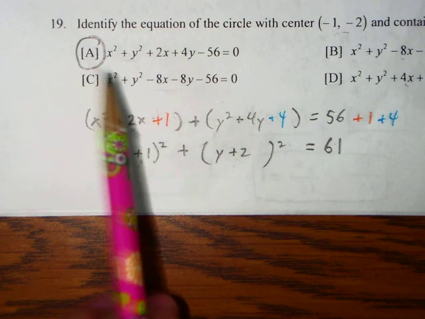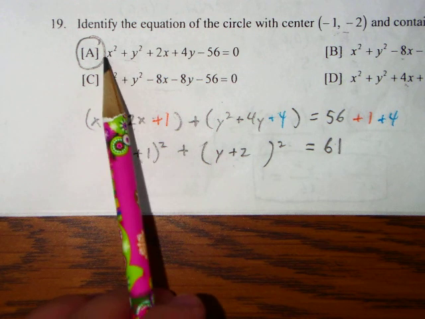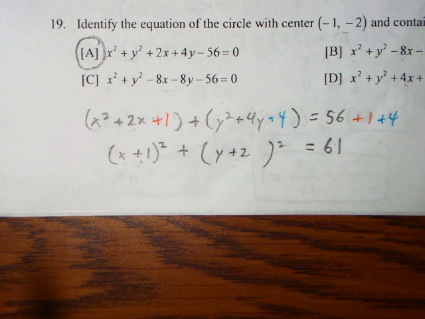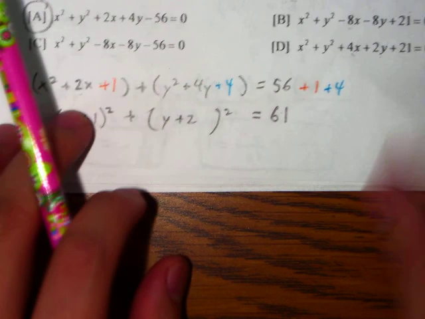The one thing you need to be careful about if using this little trick is that if the leading coefficients here are greater than 1, then you first need to divide out that leading coefficient. So let's do a quick example of what I mean by that.